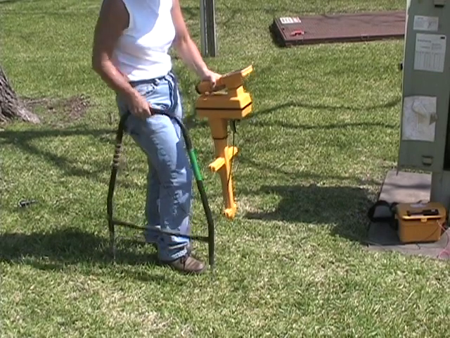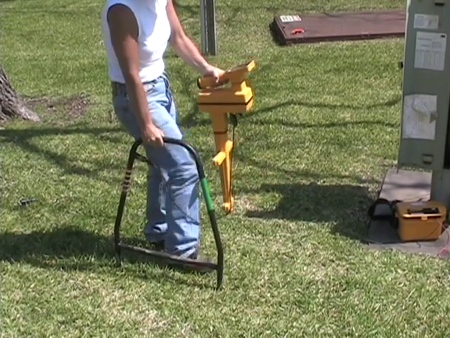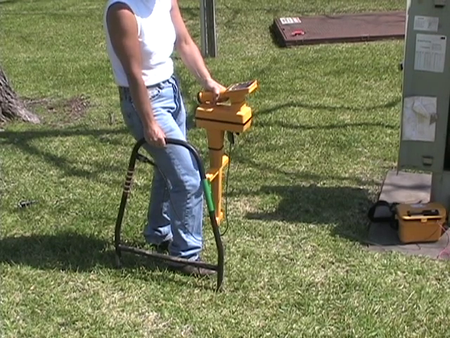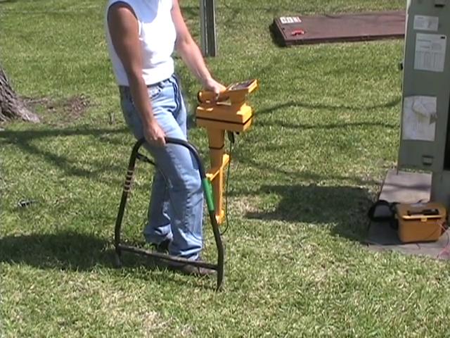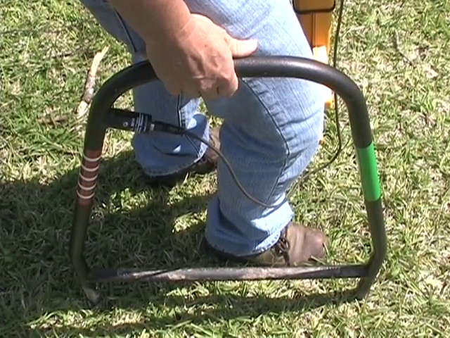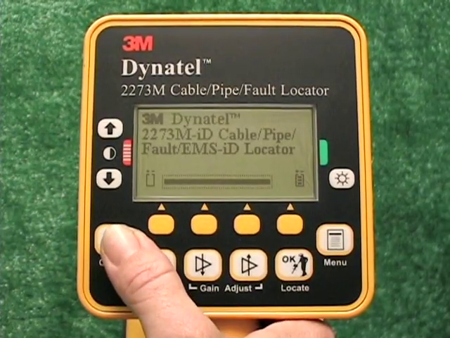When the spiked points of the A-frame are pressed into the ground, the A-frame becomes a two-dimensional sensor that will detect the fault. The receiver will calculate whether the green banded leg or the red banded leg is closer to the fault. Turn the receiver on by pressing the power key.